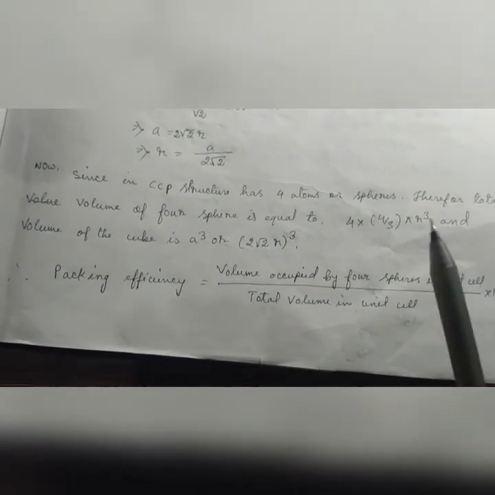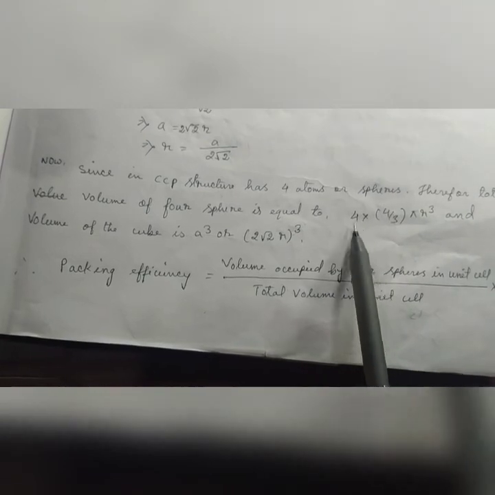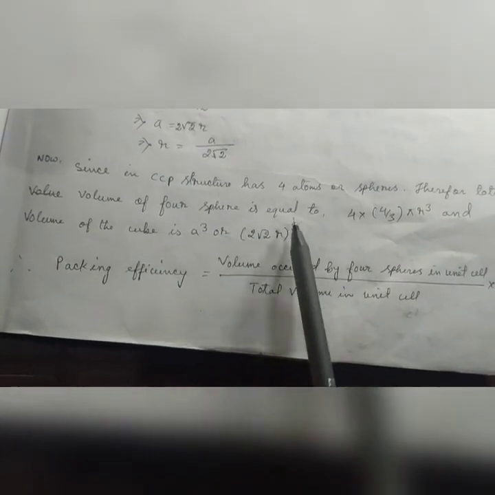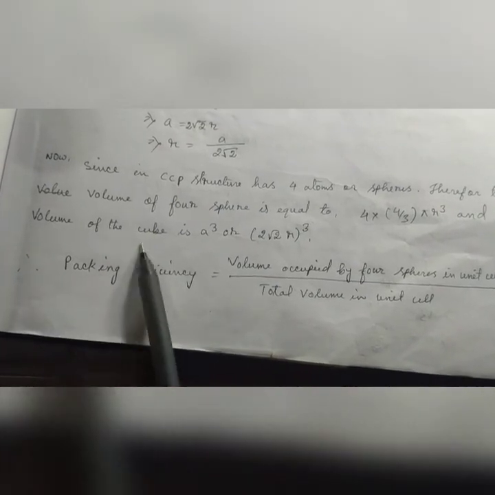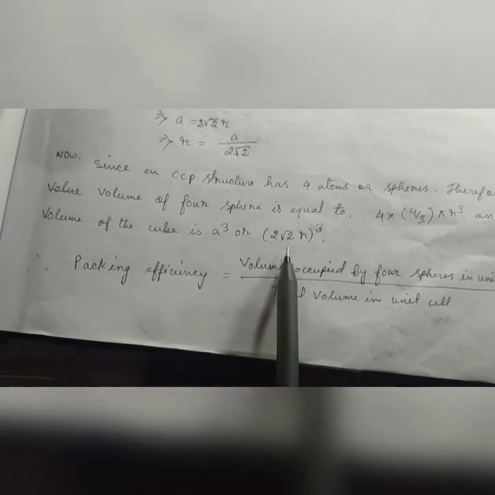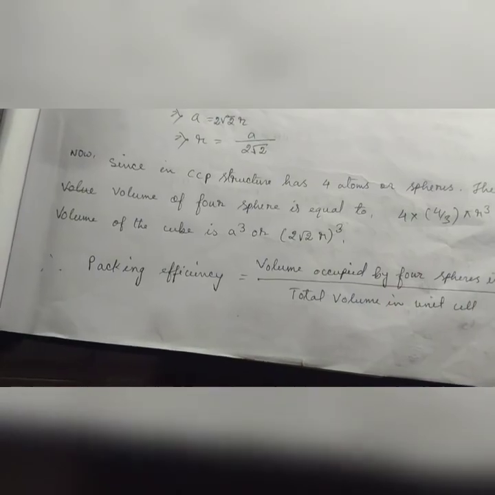So the volume of the 4 spheres is equal to 4 into 4 by 3 pi r cube, that is the volume, into 4, the total number of atoms in the FCC structure. And we know that the volume of the cube is a cube, so this will be 2 root 2 R whole cube.